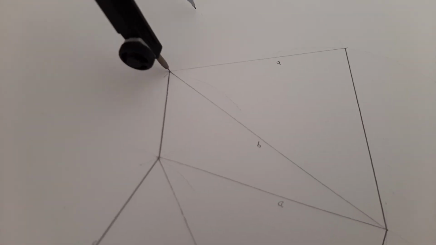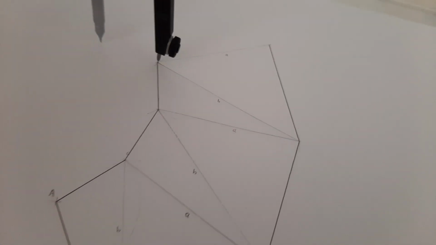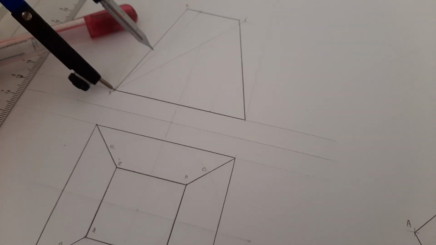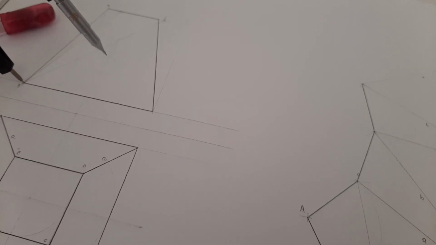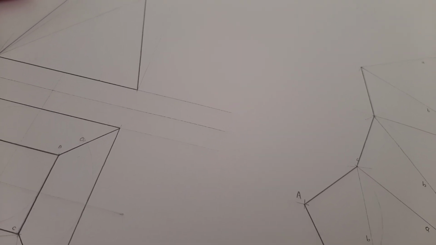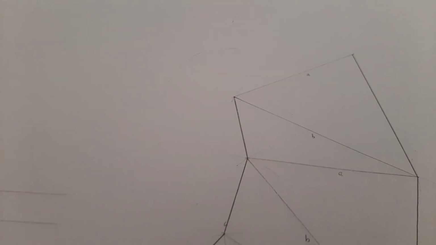We're going to arc it off over here, and then we're going to take our B length again. Okay, got our B length.